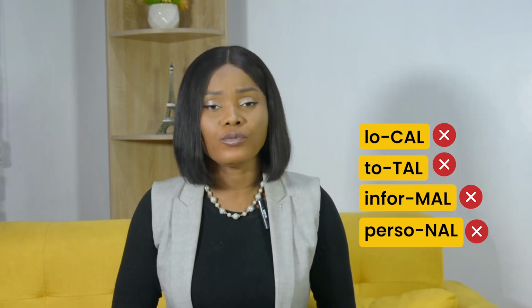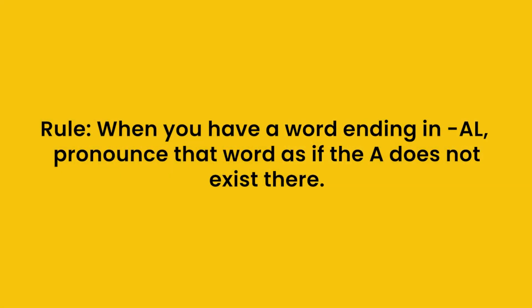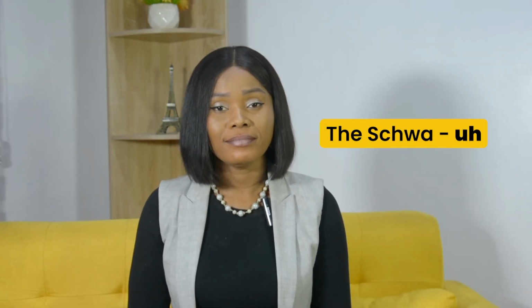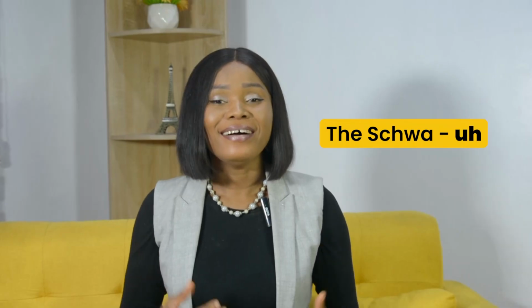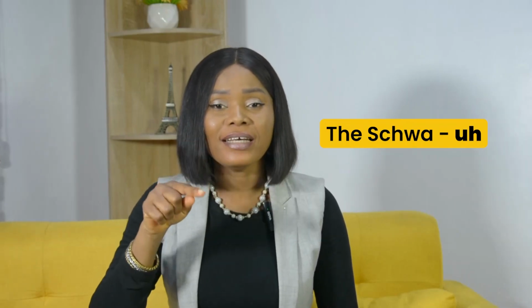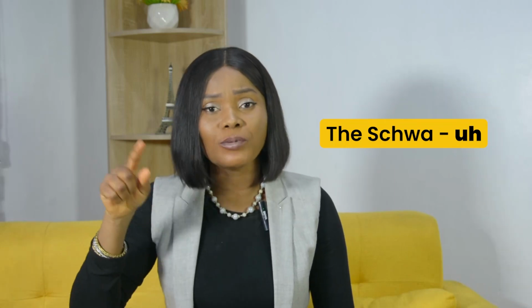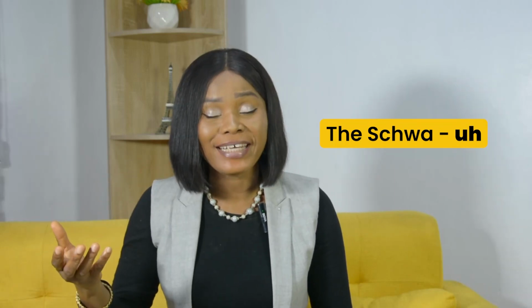So take note of this rule. When you have a word ending in AL, pronounce that part of the word as if the A does not exist there. There's a special sound that takes up the A, and that sound is called the schwa. It sounds this way: uh. You can see it sounds a bit like UH. That's how we transcribe it, the layman way. It's a lazy sound.